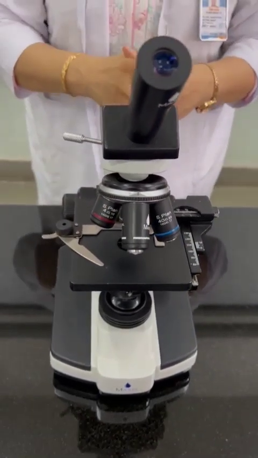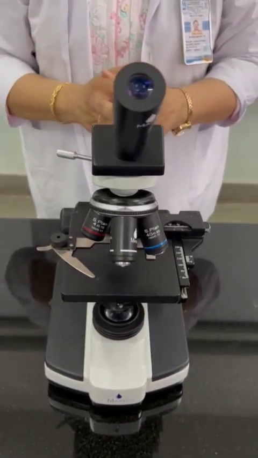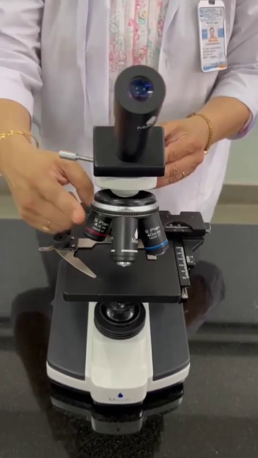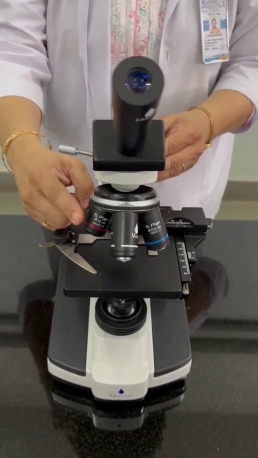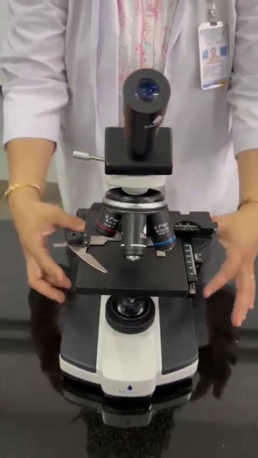The objective is responsible for forming a primary image of the specimen. It is also responsible for controlling the quality of the image that is formed. It forms a real image of the object. Coming to the next, that is substage parts.